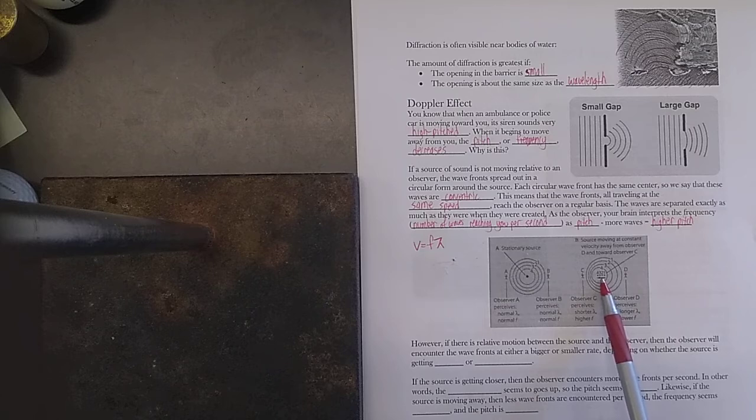The source is moving in the same direction as this part of the wavefront. So you can imagine the source is almost like trying to play catch up to these wavefronts. The wavefronts stay in front of it, but what's happening is because the source keeps moving, these wavefronts get squished together.